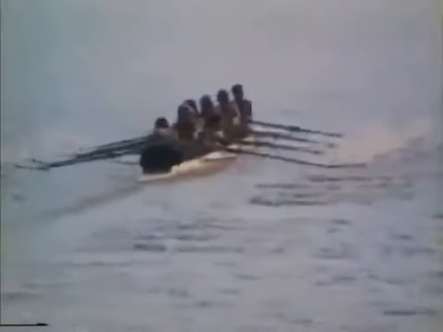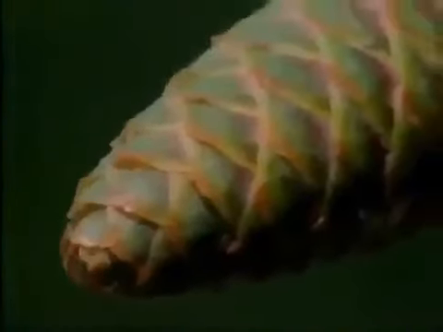The part of the whirlpool that reaches down into the water is a helix. The vortex is a three-dimensional structure that twists like the rows of scales on this pine cone.